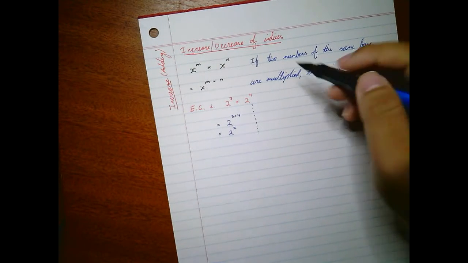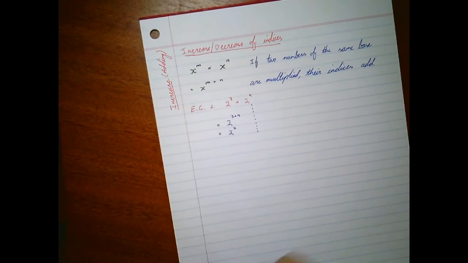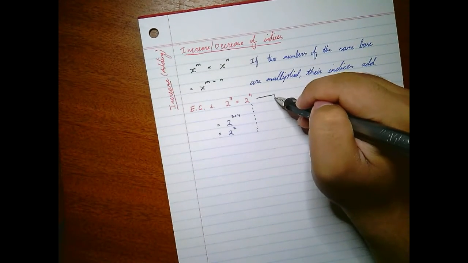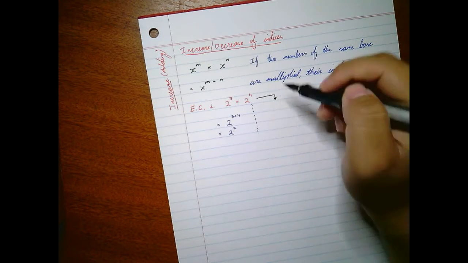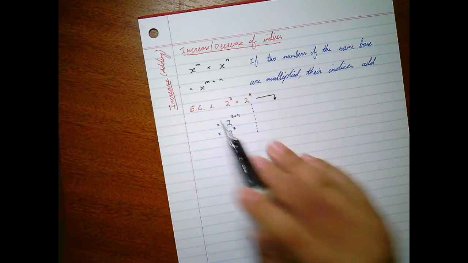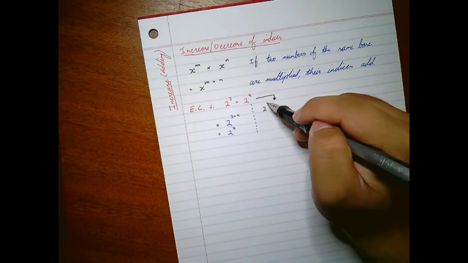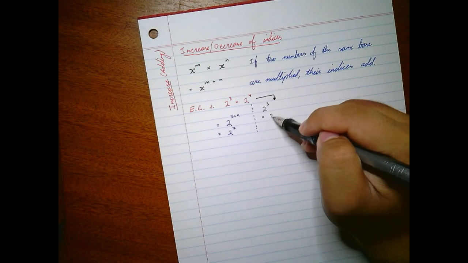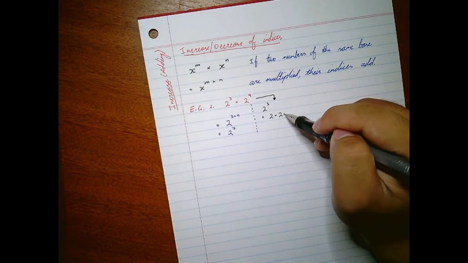Now, if you're asking yourself, why do they add? Well, I'm just going to put on a little side note here. See that 2 to the power of 3? 2 to the 3 is equal to 2 times 2 times 2.